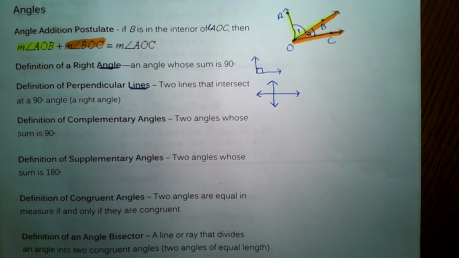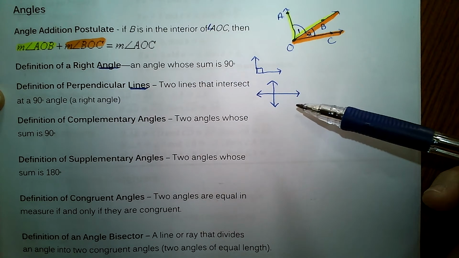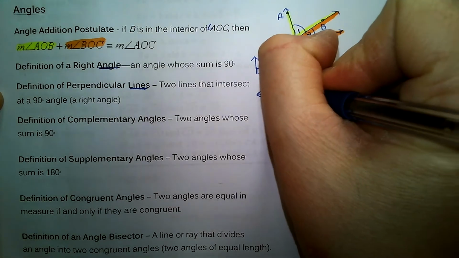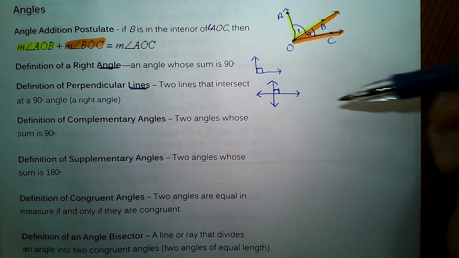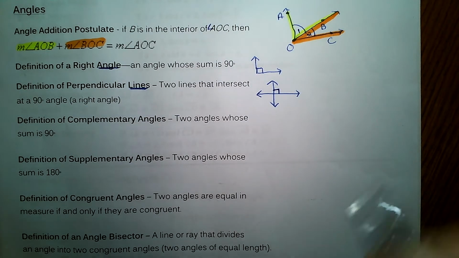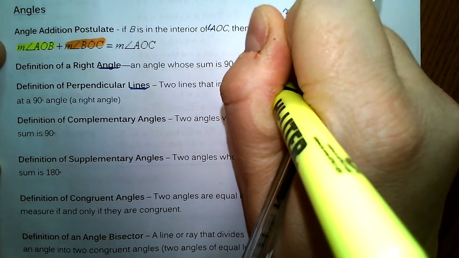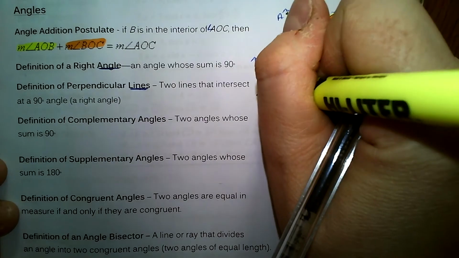That means I need two lines that intersect. This says the definition of perpendicular lines are two lines that intersect at a right angle. So our pictures kind of end up looking the same. In the definition of a right angle, we are focusing on the angle measure inside between those two lines. When we're talking about the definition of perpendicular lines, we're focused on the lines themselves.